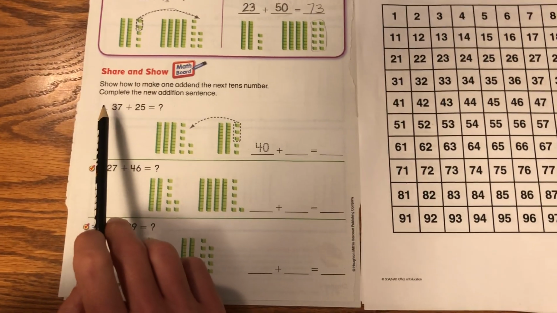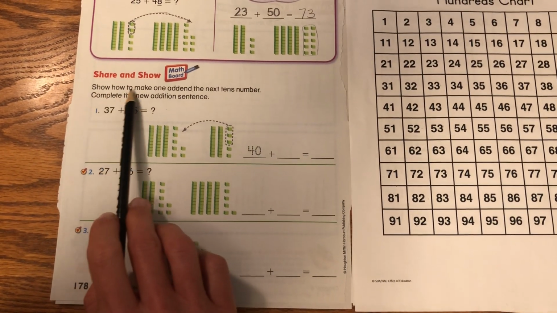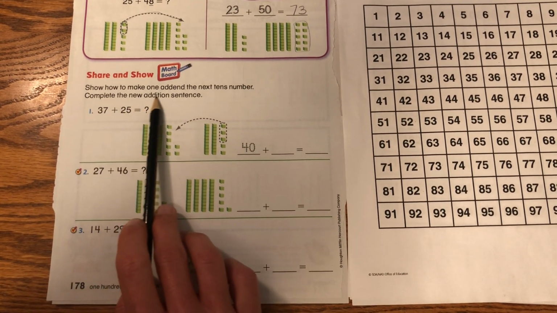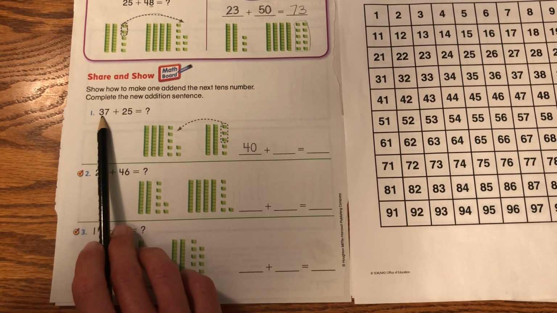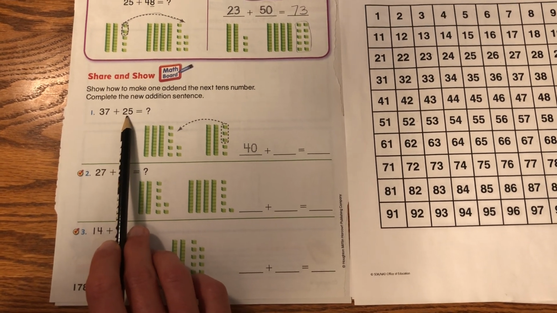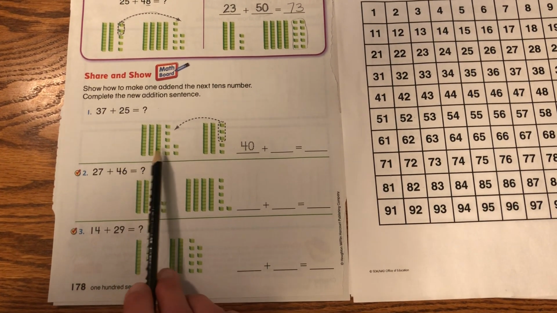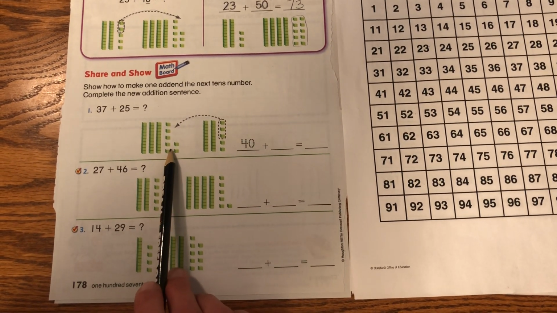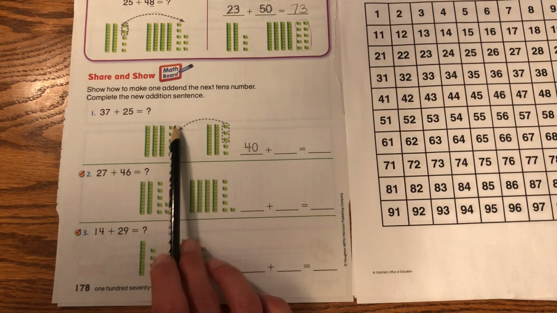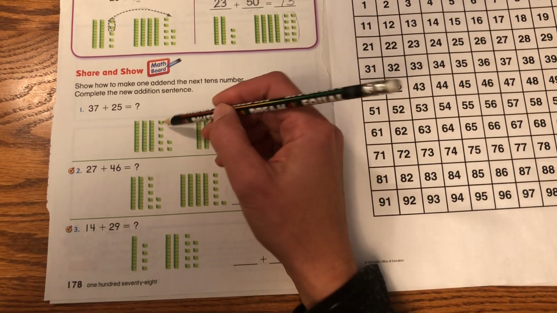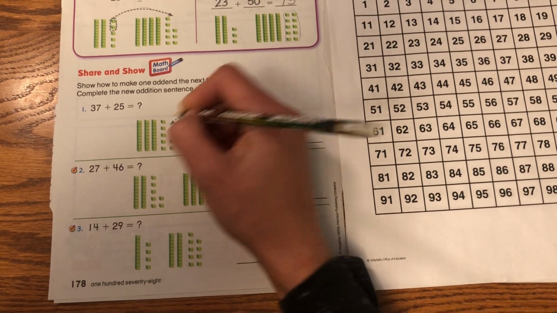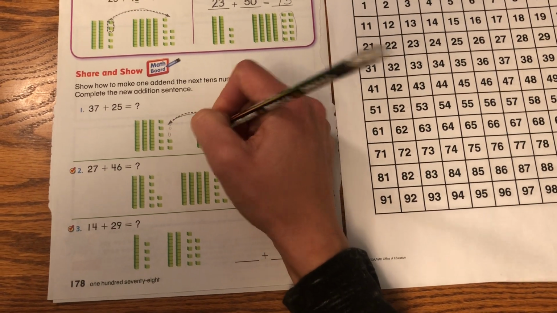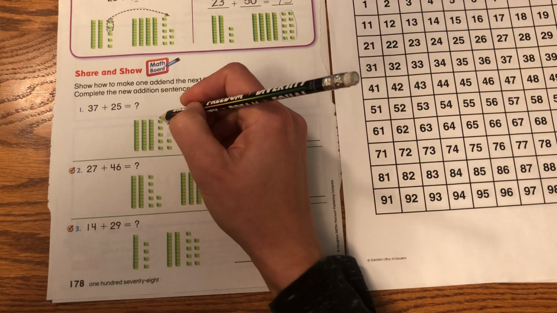Let's start with number 1. Show how to make one addend the next tens number. Complete the new addition sentence. 37 plus 25 equals. They've written our model for us already, 37, 25. Well, I'm so close to having a 10 over here, I'm going to borrow that way. So I have 7, I need 8, 9, 10. I need that 3, so I've taken the 3 and brought it over, right? Now I've made that a 10.